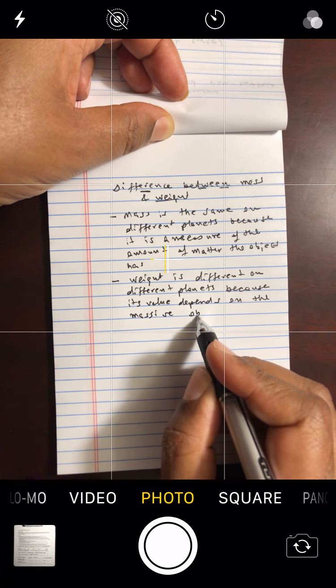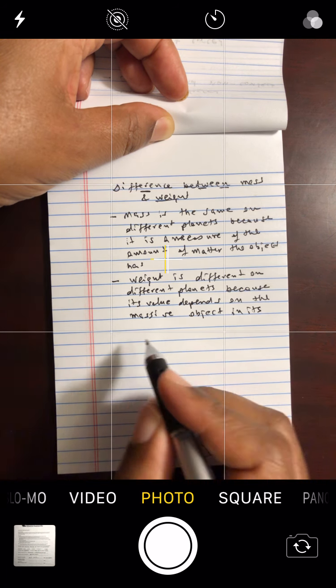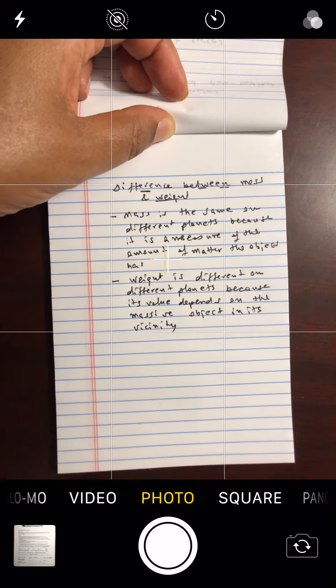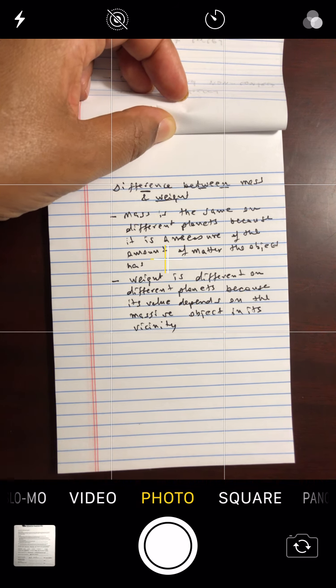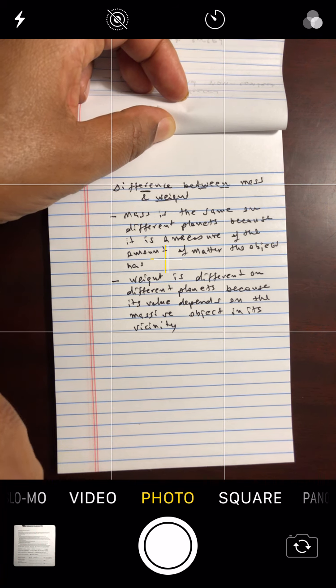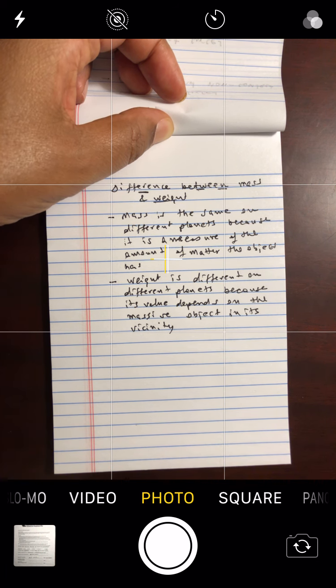So that's the basic difference between mass and weight. Mass is always the same, but weight is different on different planets because it's the force exerted by the massive object in the vicinity. For example, the weight of an object on the Moon would be 1/6 of the weight of an object on the Earth because the Moon is smaller.